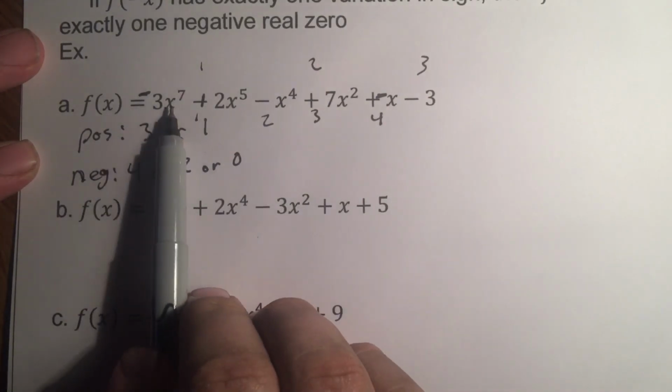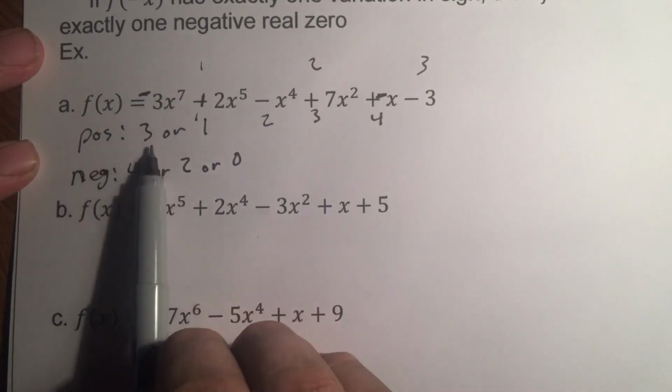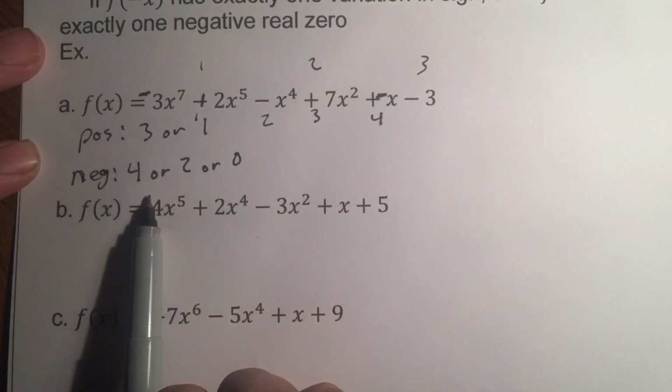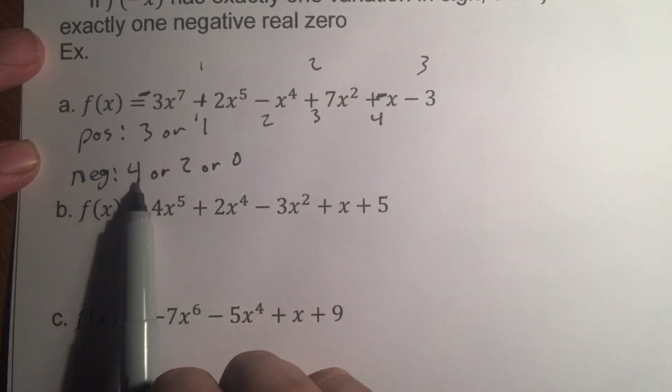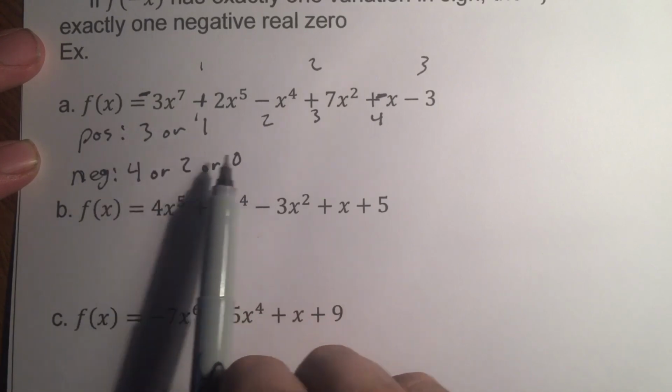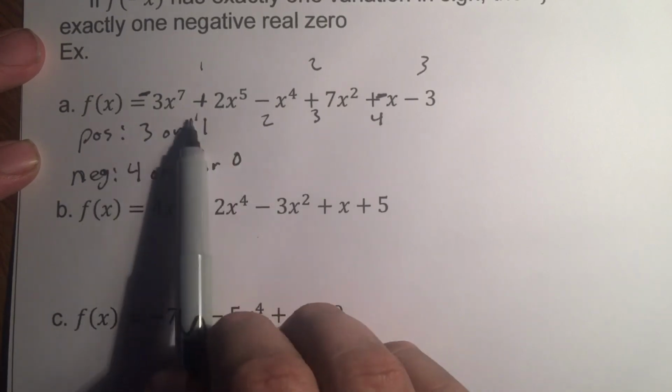If you think about it, there are 7 x's here. So we could have 3 of them positive, 4 of them negative. We could have 1 positive, 4 negative. We could have 3 positive, 2 negative, or no negatives. There's at least going to be 1 positive.